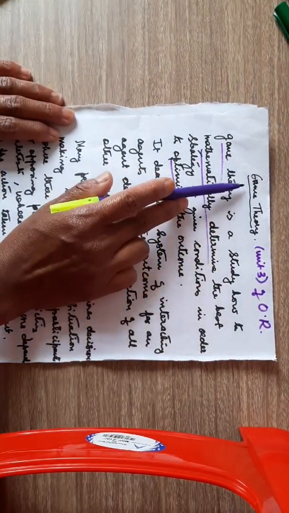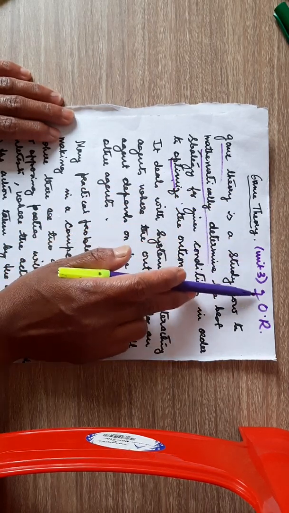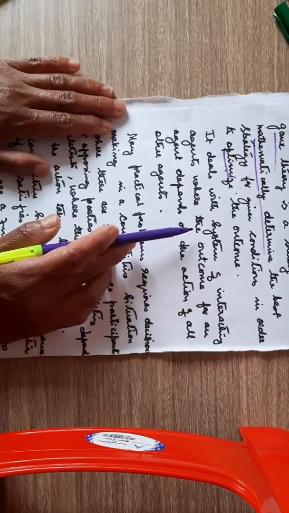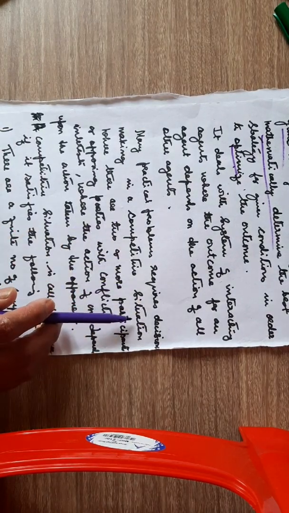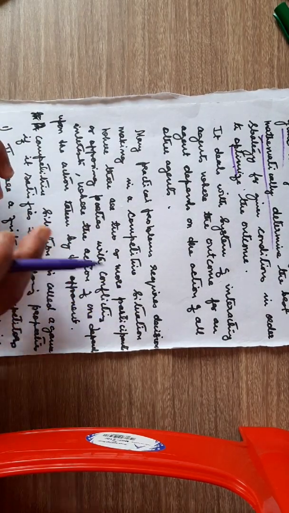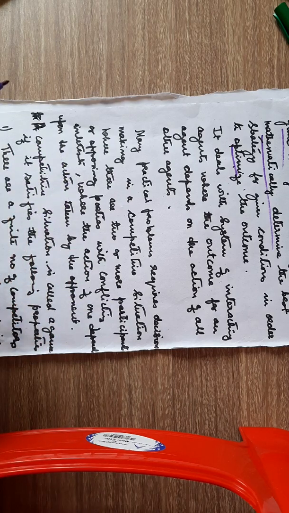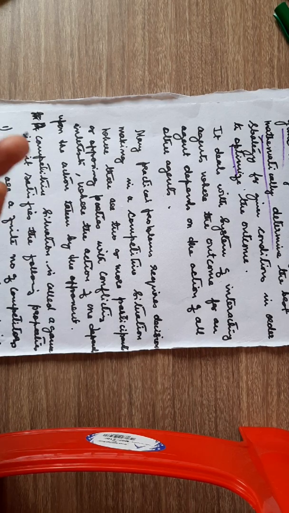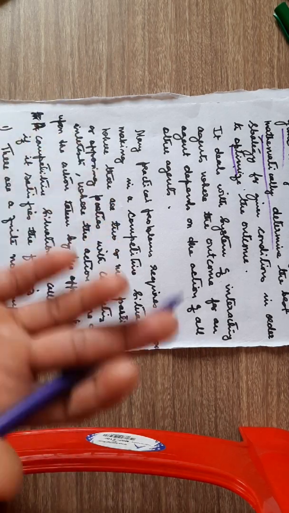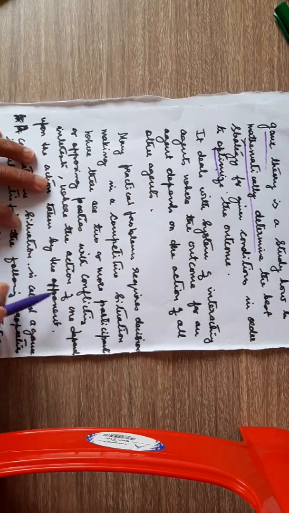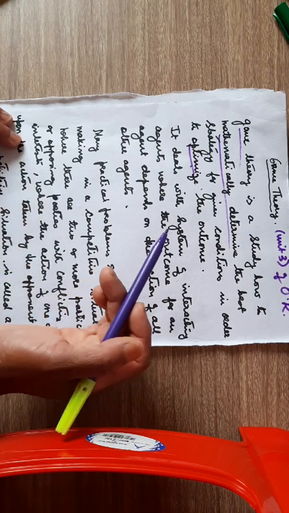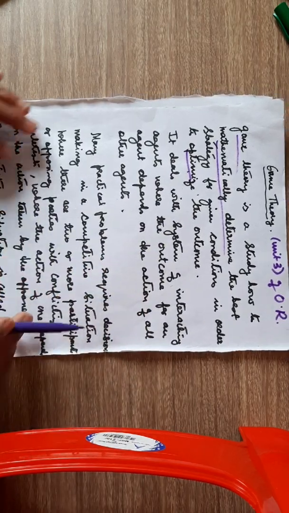Now I'm going to start game theory, which is Unit 3 of operational research. As we all know, many practical problems require decision making in a competitive situation where two or more competitors are involved, and the action taken by one participant depends on the action taken by the other participants in that particular competition. So here comes game theory, which deals with all those problems.